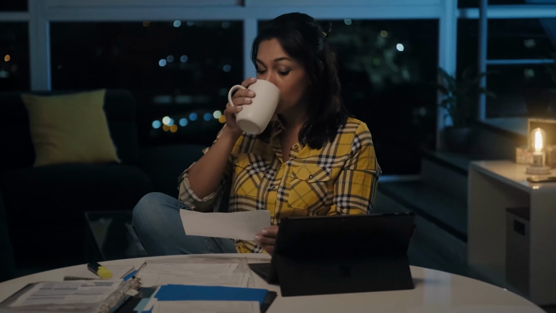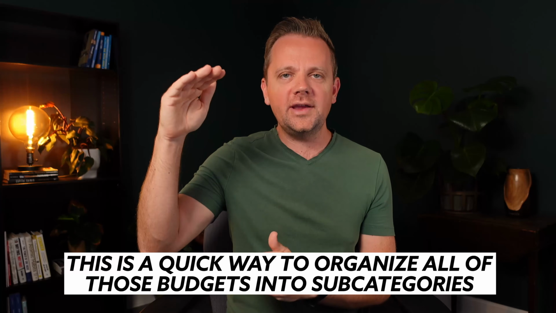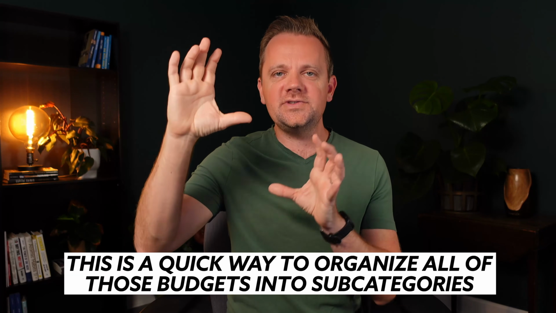So now that you have the 18 main categories, you might be thinking, okay, well, I want to track some other things. Listen, I get that. We'll talk about that in a second. But first things first, make sure you're using the 4 category groups. You've got your fixed expenses, variable expenses, your savings buckets, and then your investment and debt repayments section. That helps you quickly see how much you're spending in each of these areas, where you could use some improvement, and how much you have left for investment and debt repayments. This is a quick way to organize all of those budgets into subcategories.